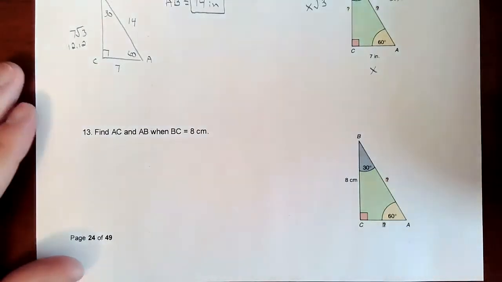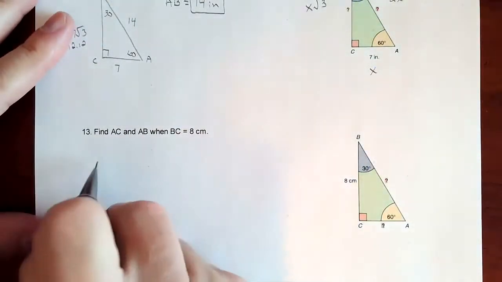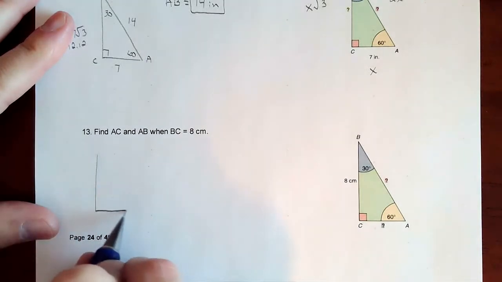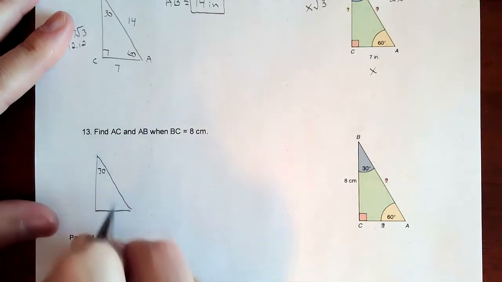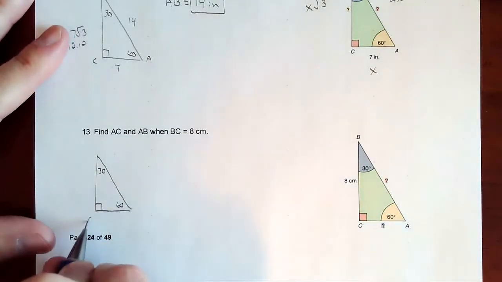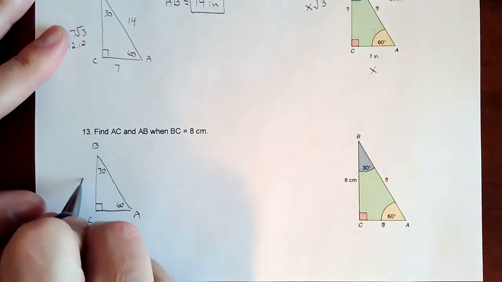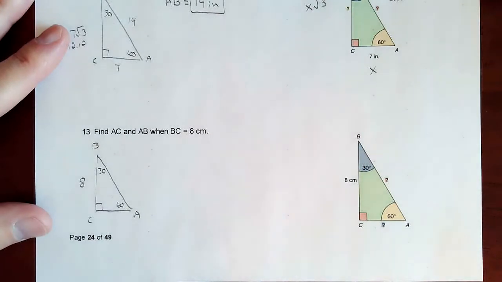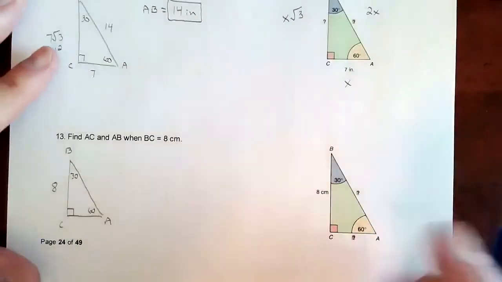All right, last one of these is this information. Let me redraw this to clean it up. We have this 30, 60, 90 triangle, and we have C, A, B. And this time they give us this value. Well, this is the x root 3 piece.